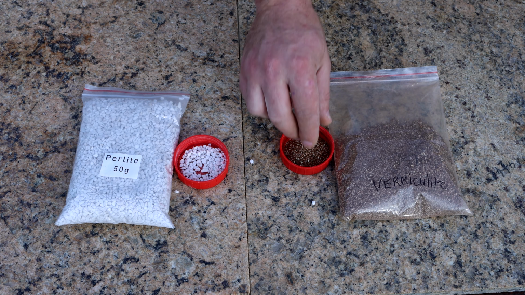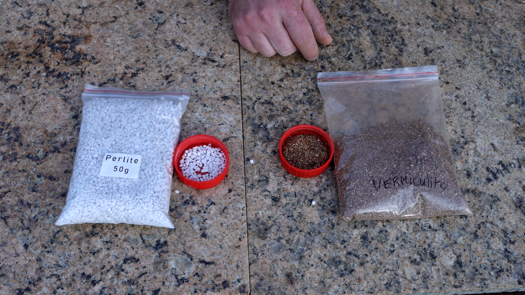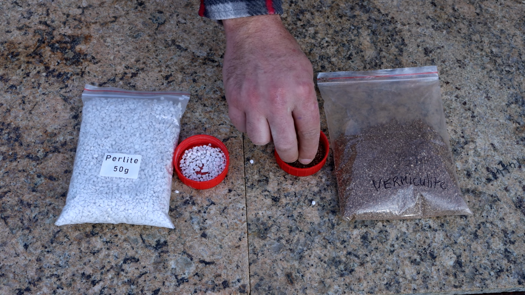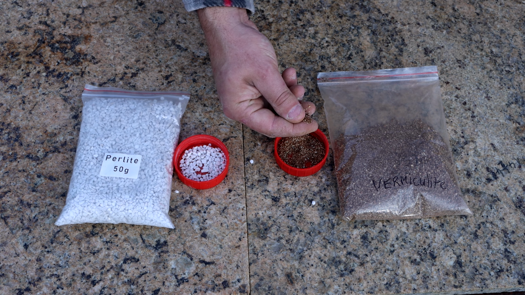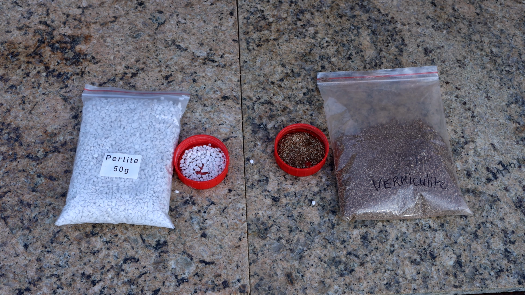Now let's talk about Vermiculite. Vermiculite is a naturally occurring mineral that is heated and expanded to create a lightweight, spongy material. It has a high water holding capacity and can help retain moisture in soil, making it a good choice for plants that require consistent moisture.